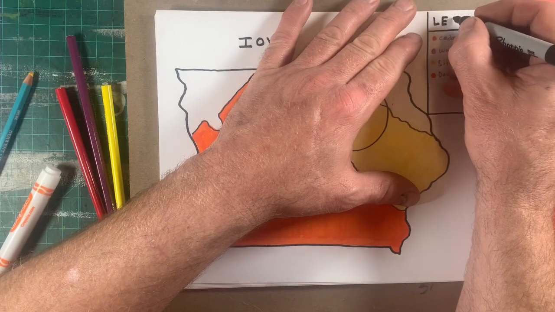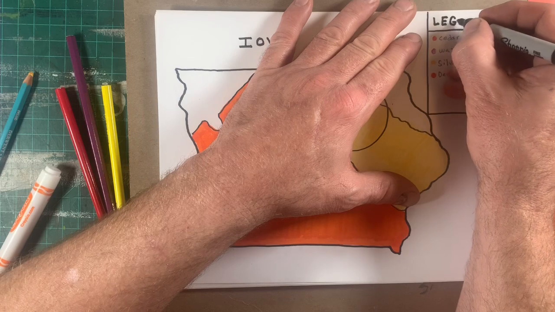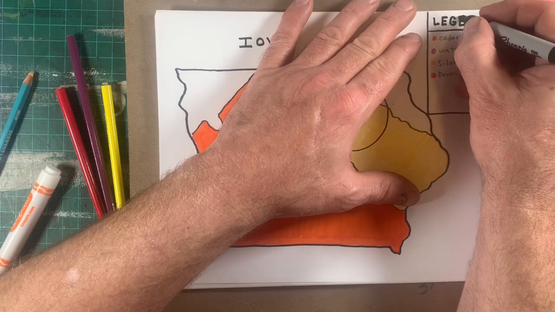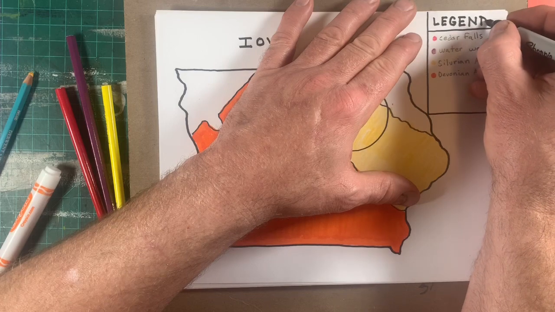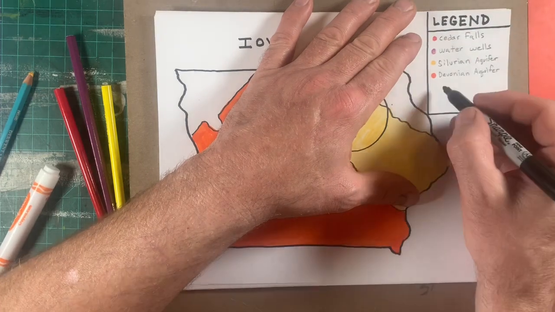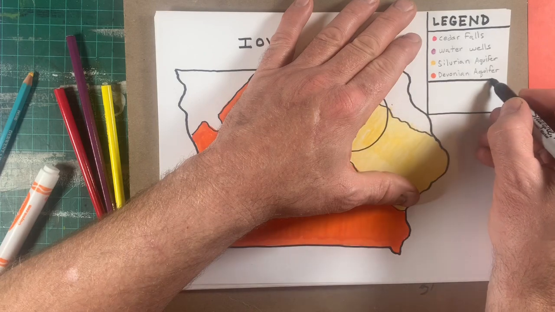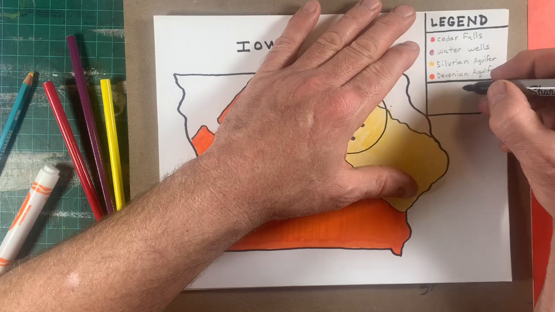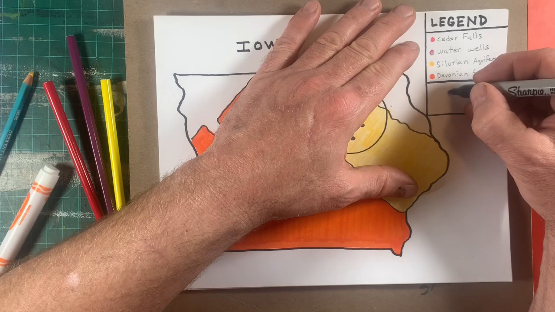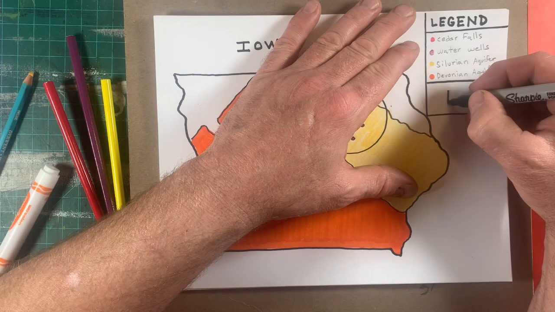I'm just going to label this legend. And then one other symbol I'm going to put on my map is going to be my compass, my northeast, southwest compass.